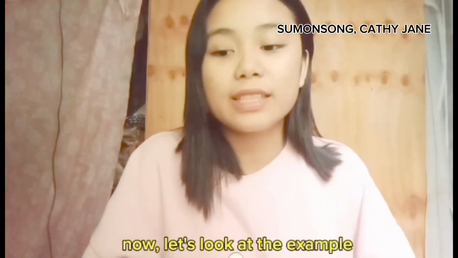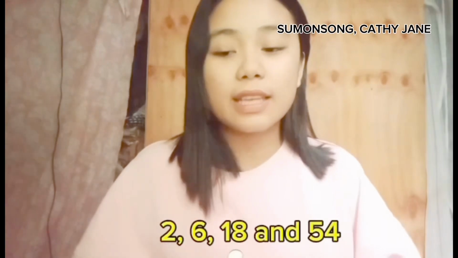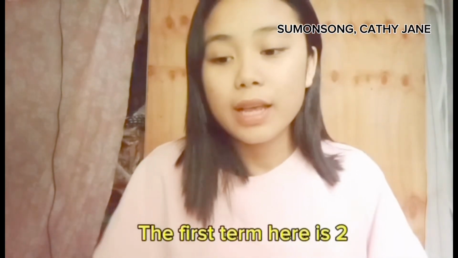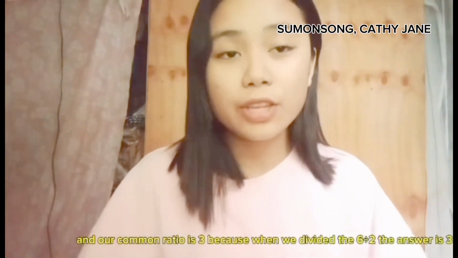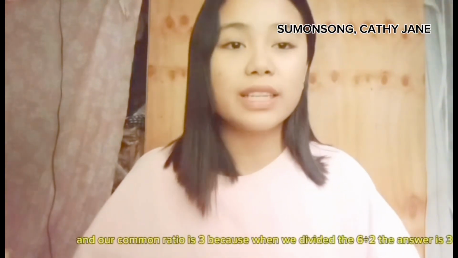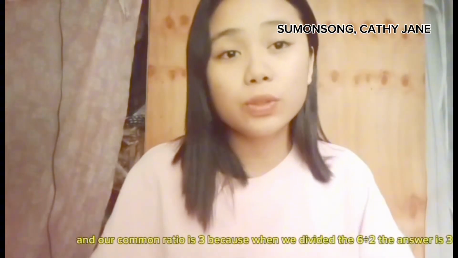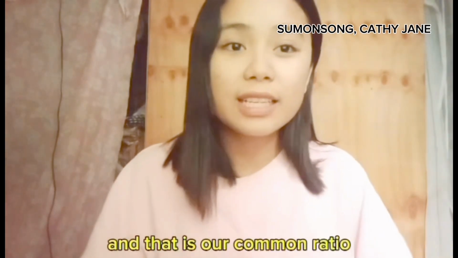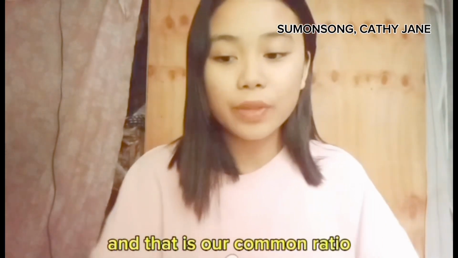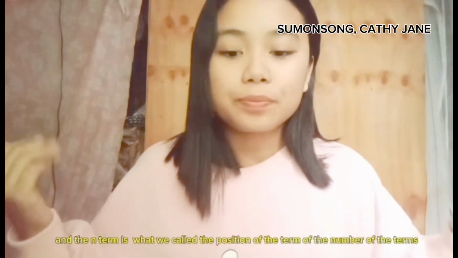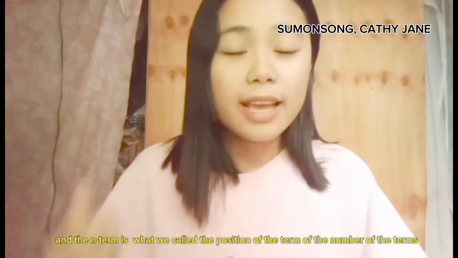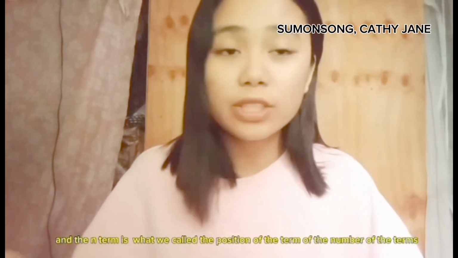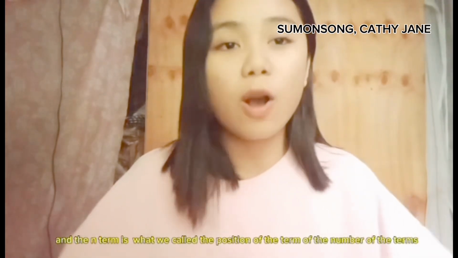Now let's look at the example 2, 6, 18, and 54. The first term is 2, and our common ratio is 3, because when we divide 6 by 2, the answer is 3, and that is our common ratio. And n is what we call the position of the term, or number of terms.